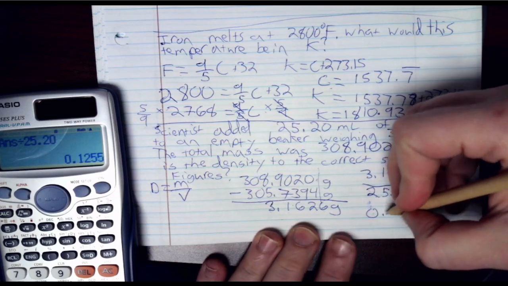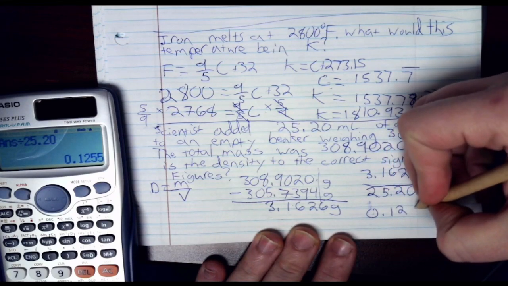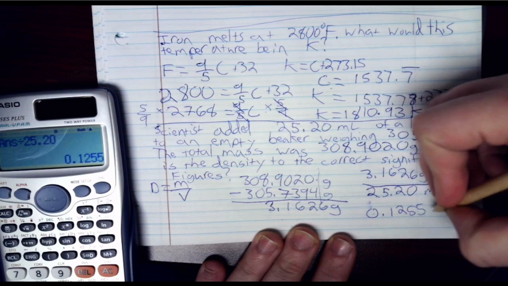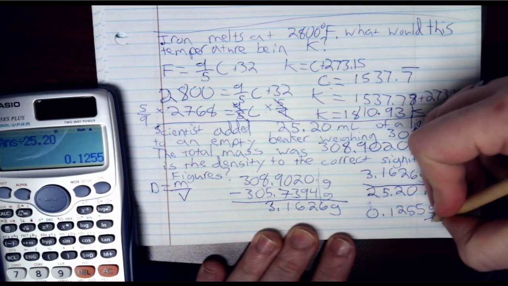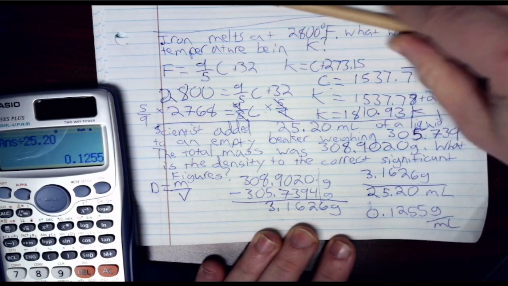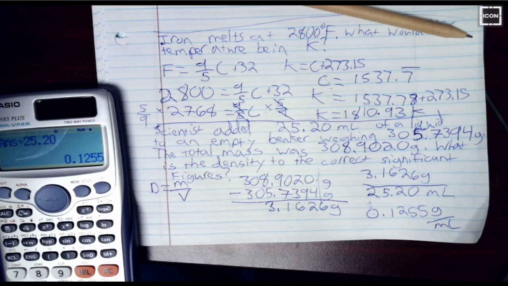However, my answer is 0.1255 grams per milliliter, and that would be 4 sig figs. So I don't need to change that any.